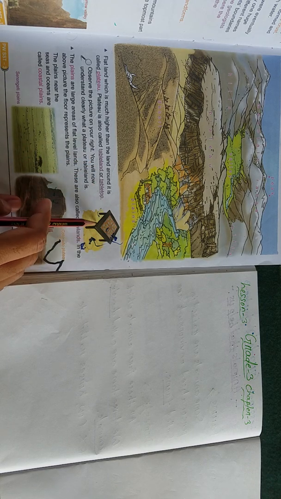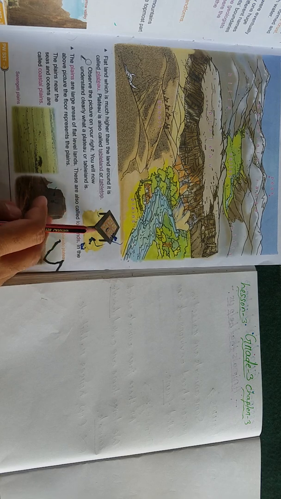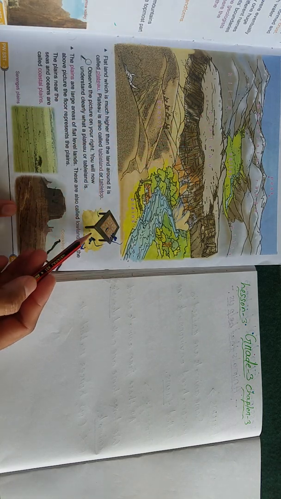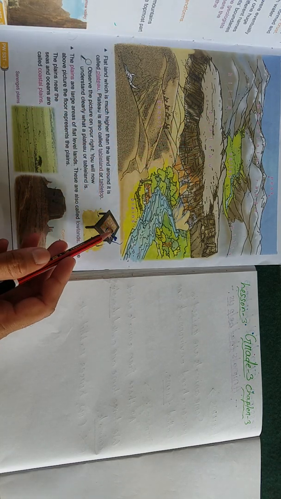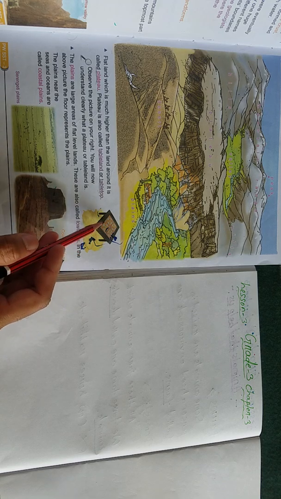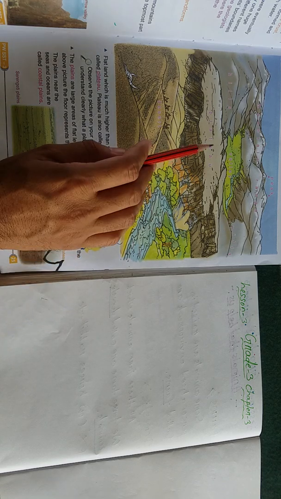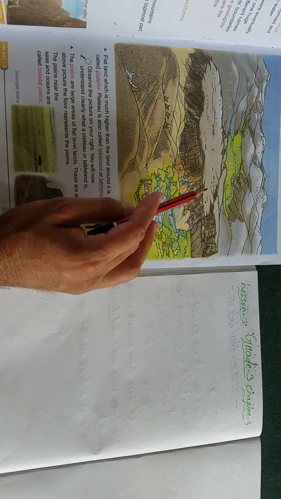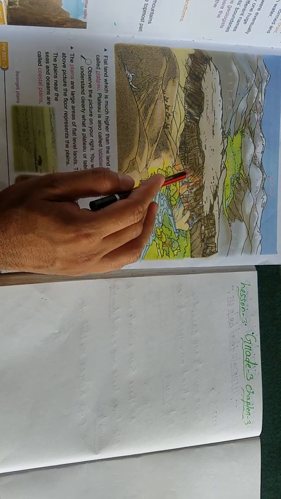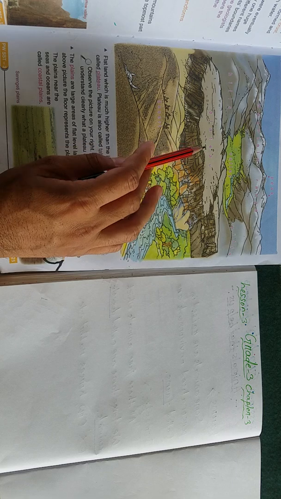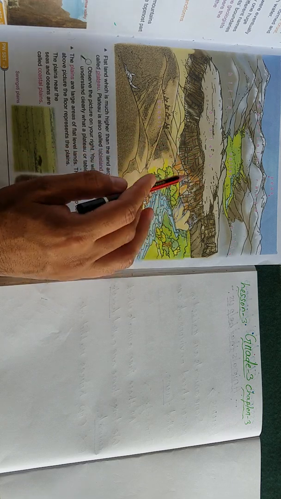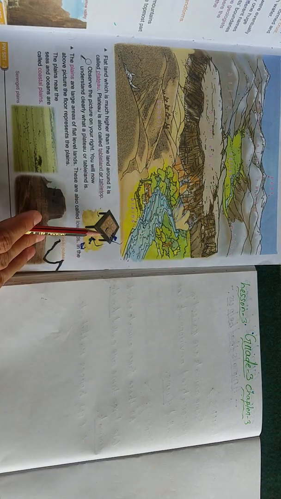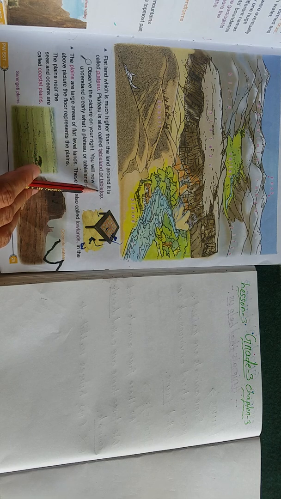See students, in this picture you can observe a table. That area looks exactly like a table, with a table surface above the ground. Here you can see the table. It is a large, much higher flat land part compared to the land around it. So it is a flat land part which is much larger than the land around it, and it looks like a table. So its name is tableland or table top, students.